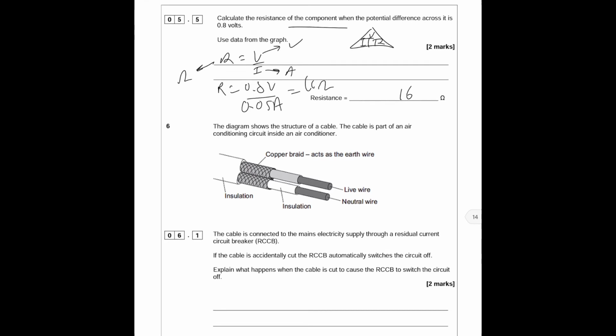Next one, the diagram shows a structure of the cable. The cable is part of an air conditioning circuit. Inside an air conditioner, the cable is connected to the mains electricity supply through a residual current circuit breaker, RCCB. If the cable is accidentally cut, the RCCB automatically switches the circuit off. Explain what happens when the cable is cut to cause the RCCB to switch the circuit off.